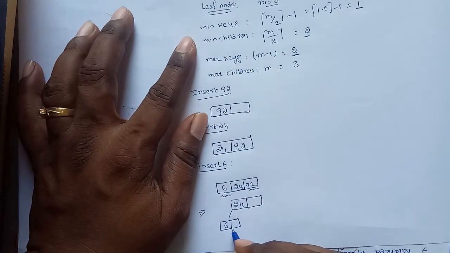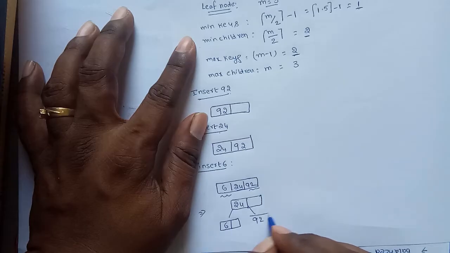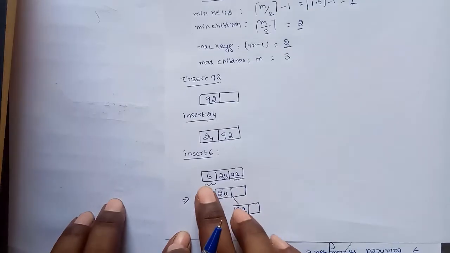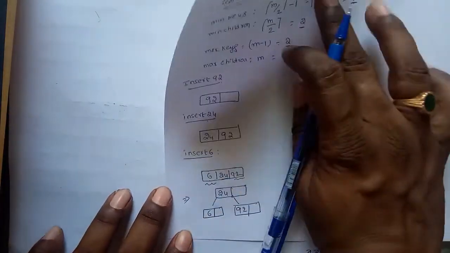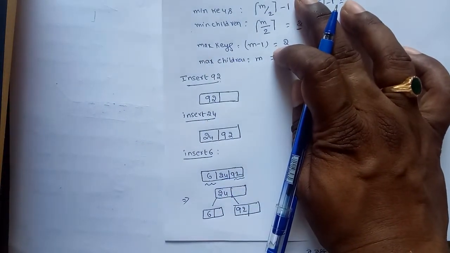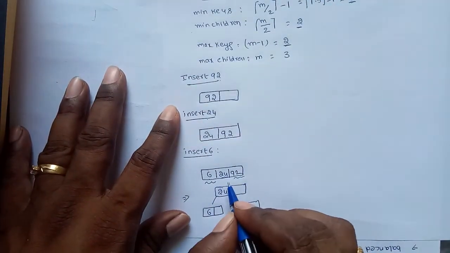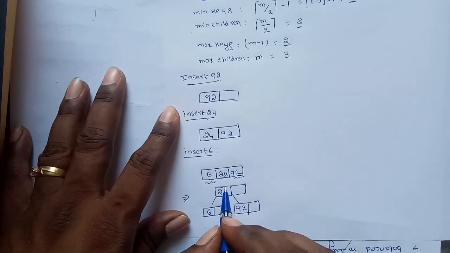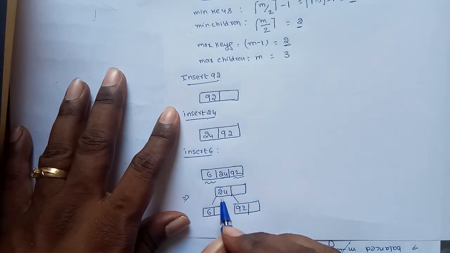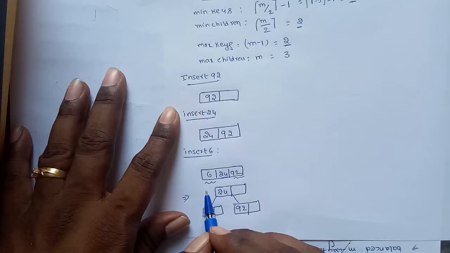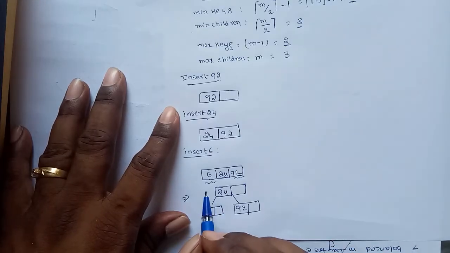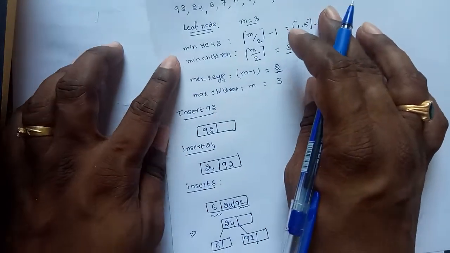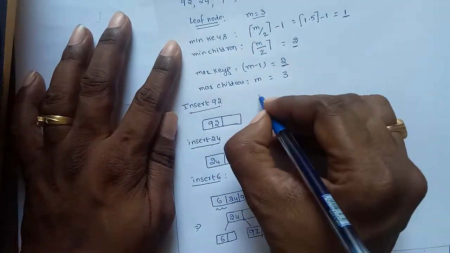6, 92. Okay. After inserting 6, it violates the property, so perform the split operation. After splitting, as we already discussed in insertion, m by 2 minus 1 keys go to one part and m minus m by 2 go to the other part. The middle element is moved to the root. 6 is completed.